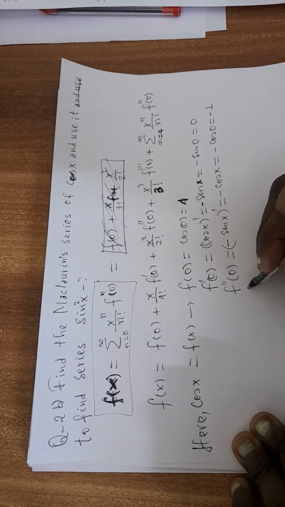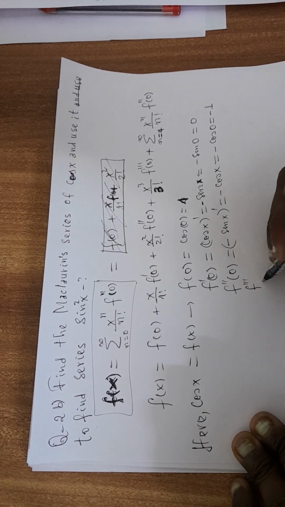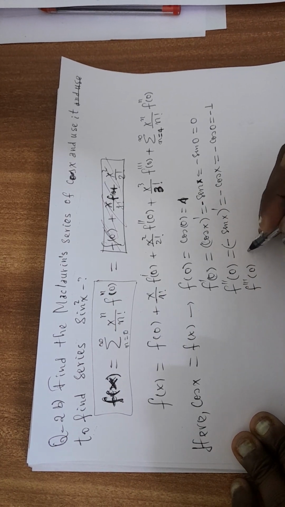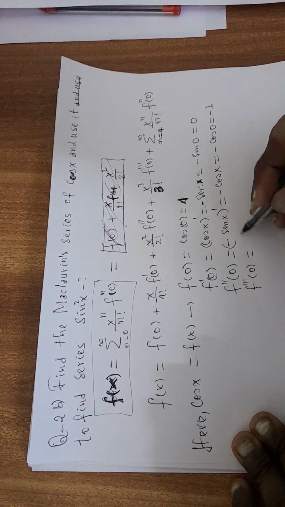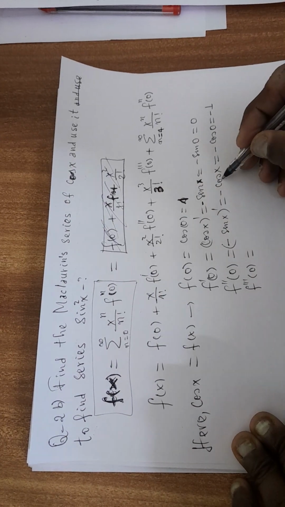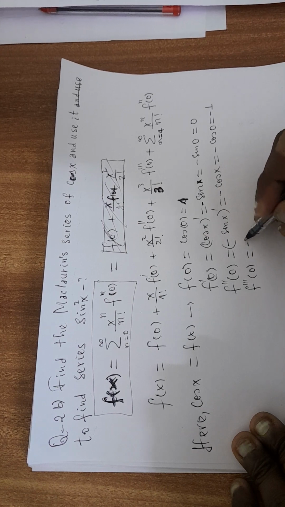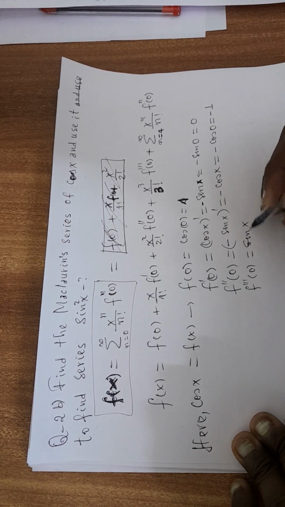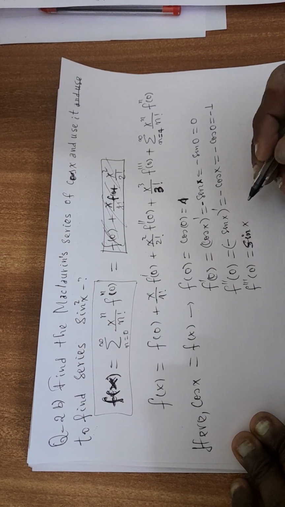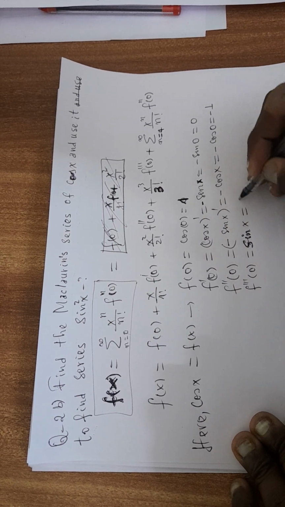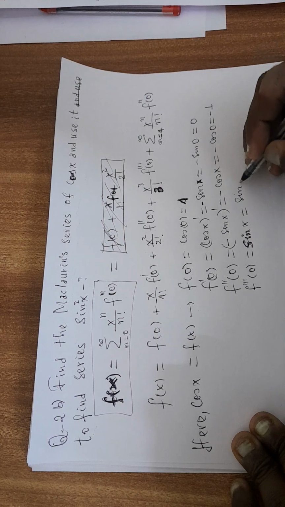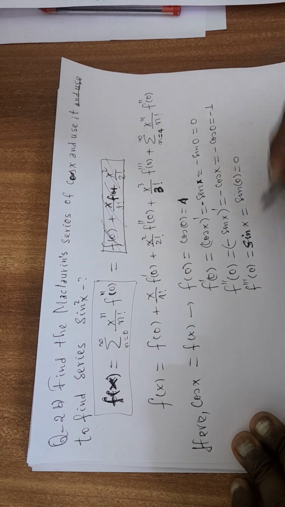So on I will go. For the third derivative, I differentiate this one and get positive sin x, and sin of 0 is 0.